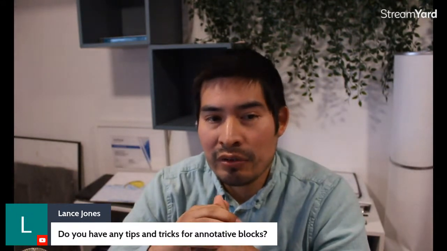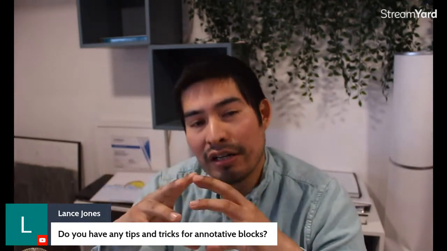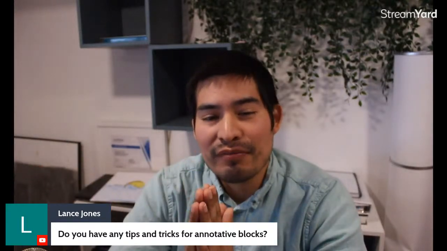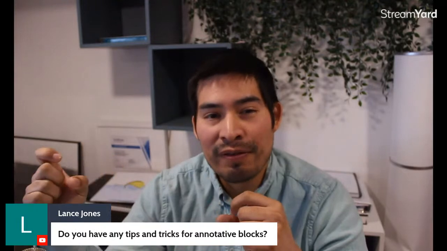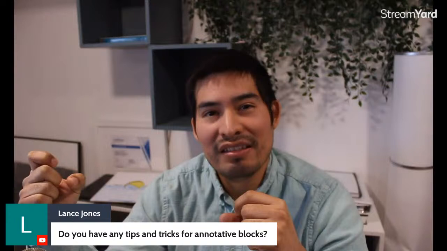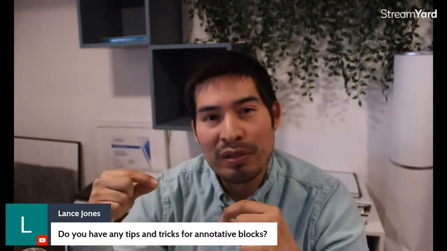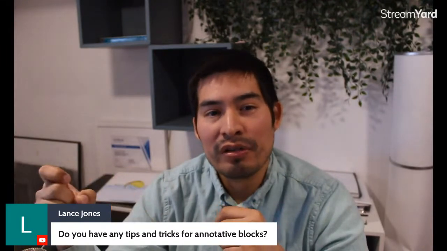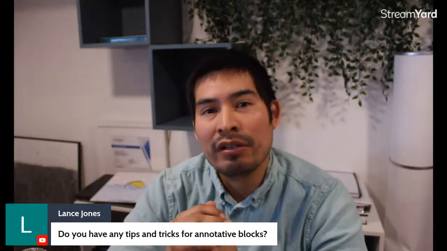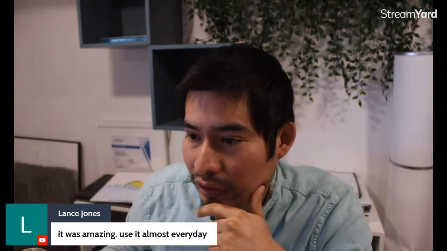A tip and trick that I can give you right now is, before creating any annotative block, just stop and think for a moment. Is this really worth it to make this block annotative? Because most of the time the answer is no. So make sure you ask that question of yourself first before going to the annotative block. I'm going to expand on this in the live stream on annotative blocks. All right, so we have another question.